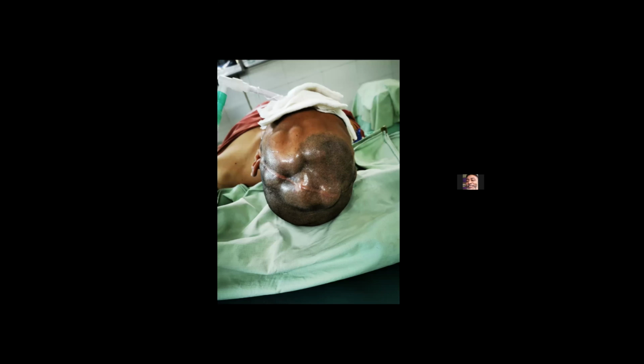So this 30-plus-year-old gentleman had a parafalcine meningioma, initially operated, and within a few months the thing recurred, and he underwent 3 consecutive surgeries. At last, I got the patient the 4th time. When I found him, he had a recurrence of the intracranial tumor as well as scalp lesions.